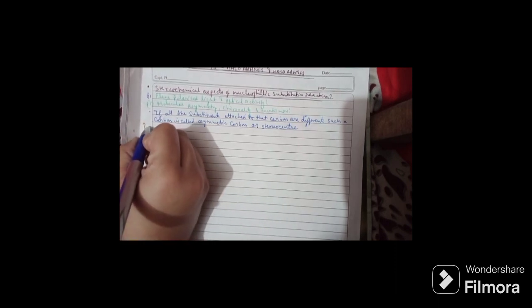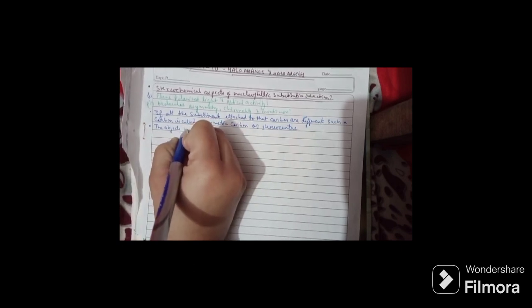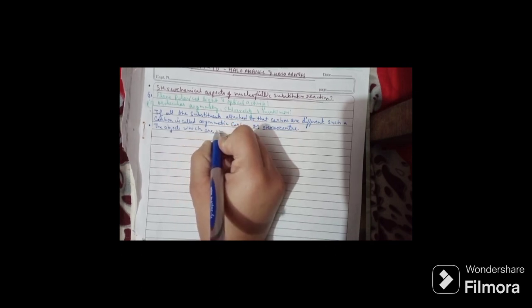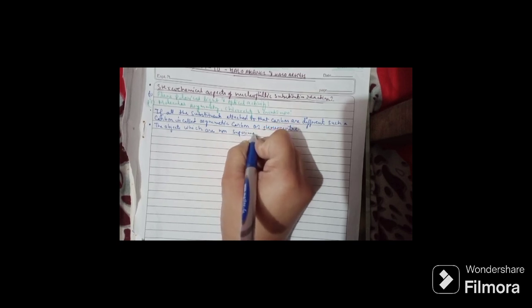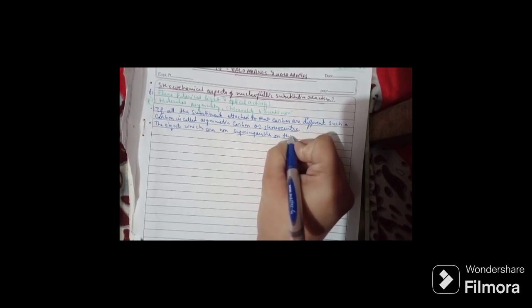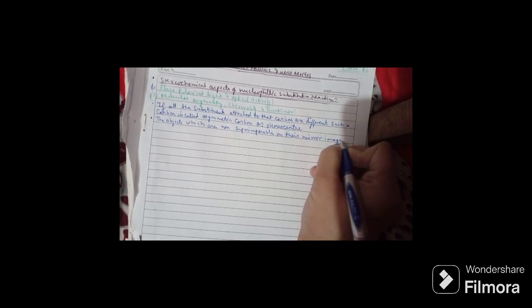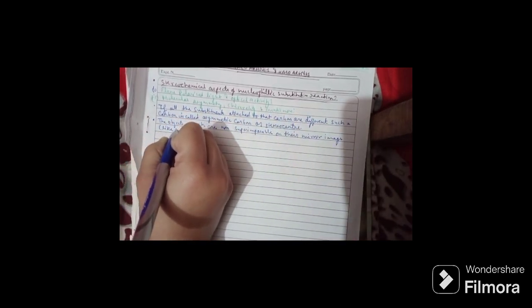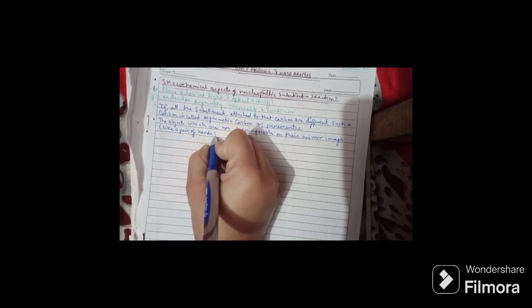Objects which are non-superimposable on their mirror image, like a pair of hands, are said to be chiral.